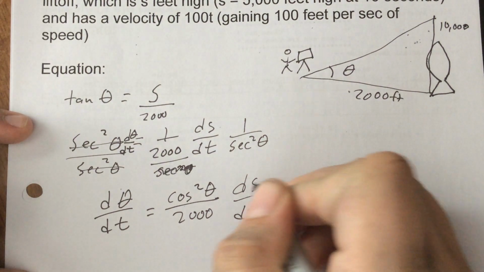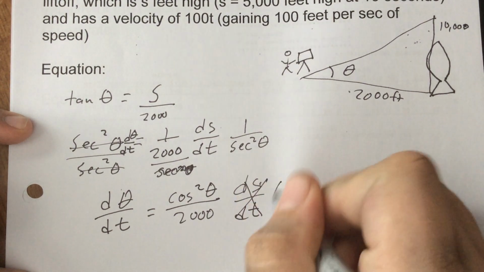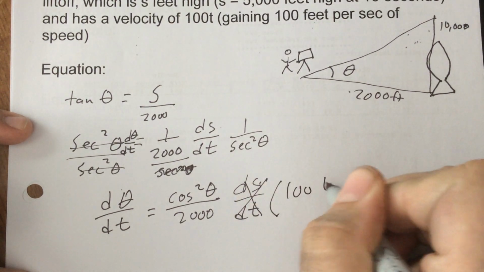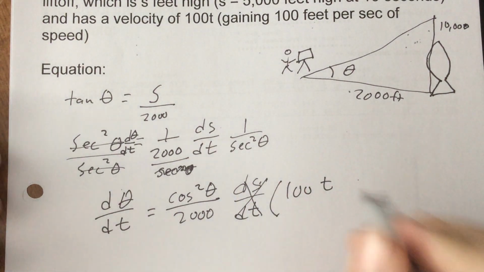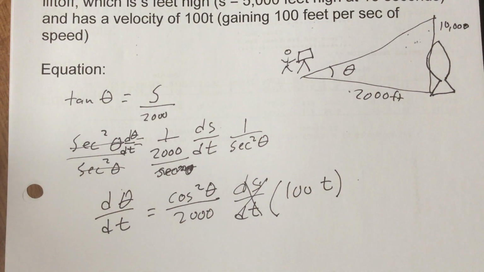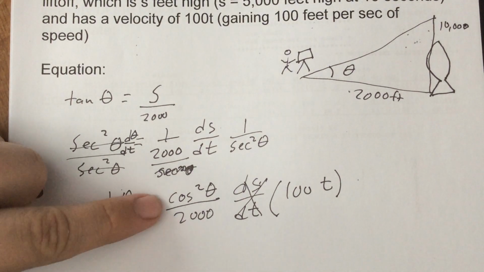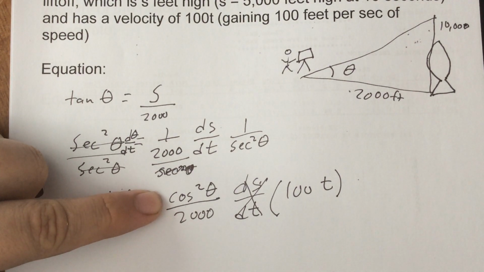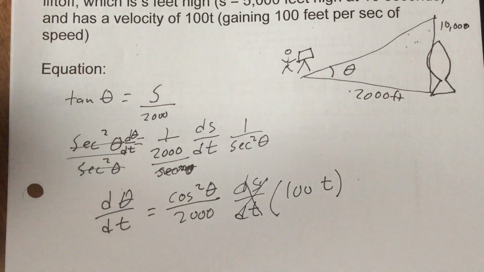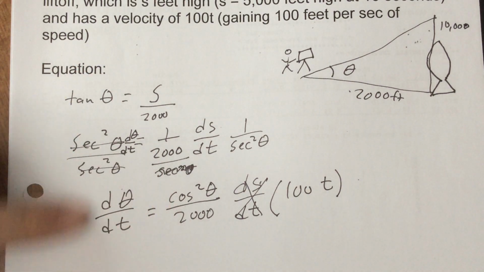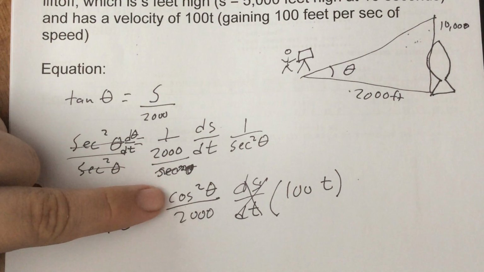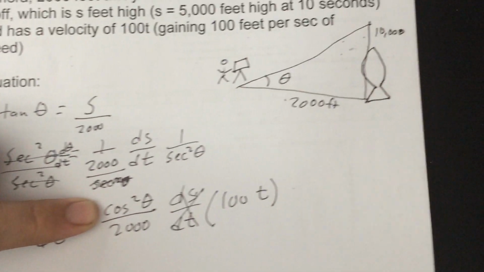So ds dt, we can sub out and put in 100 t to get it in terms of time. Now, the only thing that we need to find yet is what cosine squared of theta is going to be. Because, again, we need numbers to figure out how this is changing. So we're going to have to figure out what cosine squared of theta is.